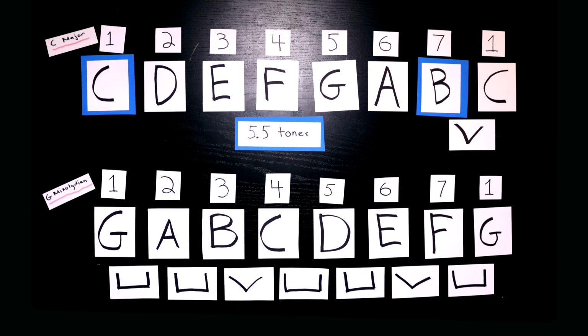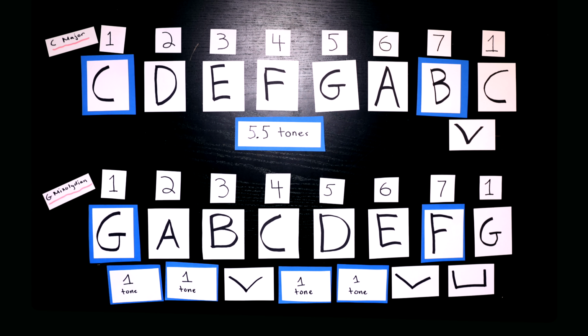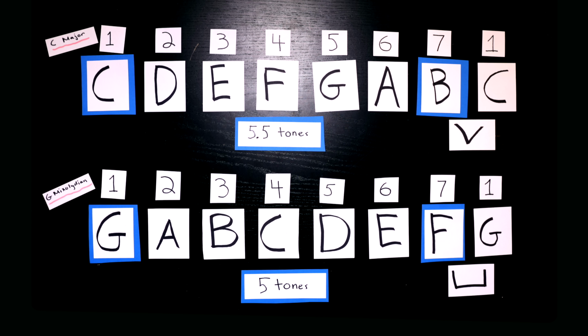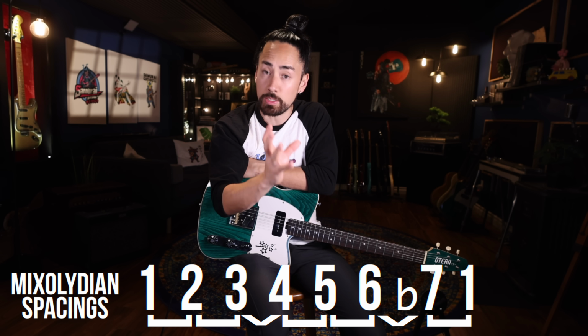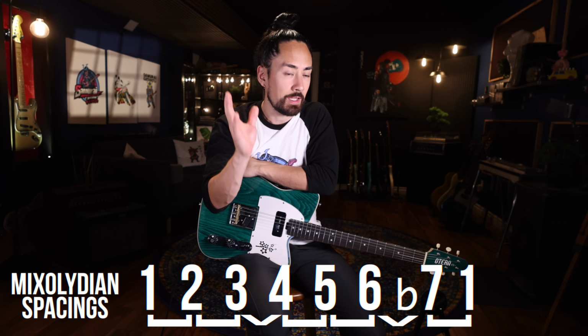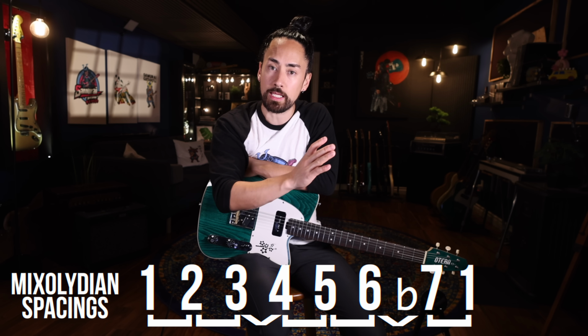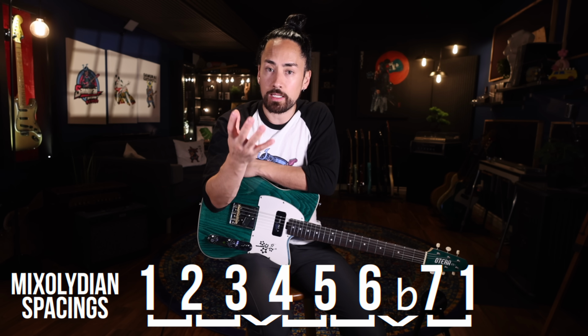In the Mixolydian mode, from the first note up to the seventh note, we have 4 whole tones, 2 semitones, which is 5 tones in total, which is a half tone lower than what that distance is in the major scale. And so since the seventh note is lower in the Mixolydian mode, we refer to the seventh note here as the flat 7. So this set of Mixolydian spacings applies to not just G Mixolydian, not just the key of C. If you start on any note and play this set of spacings, you're going to get a Mixolydian.